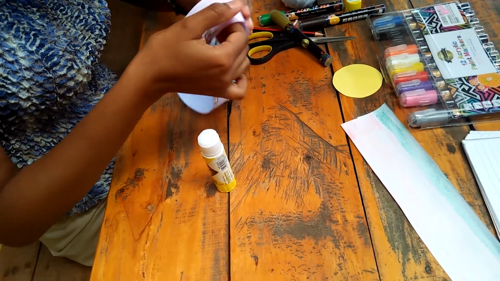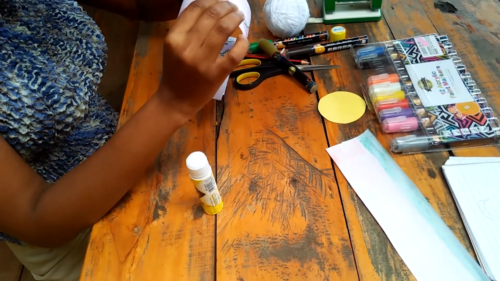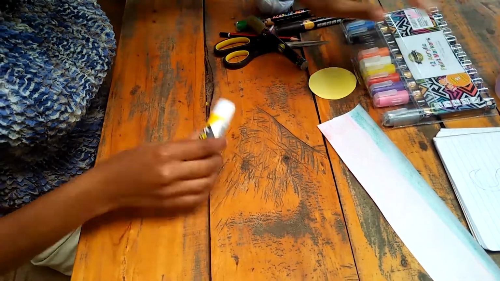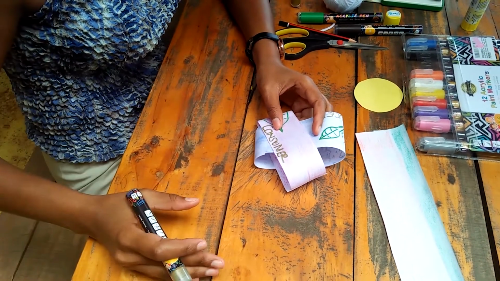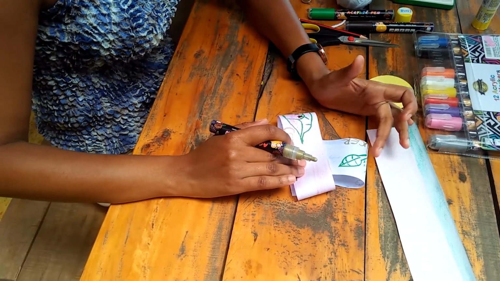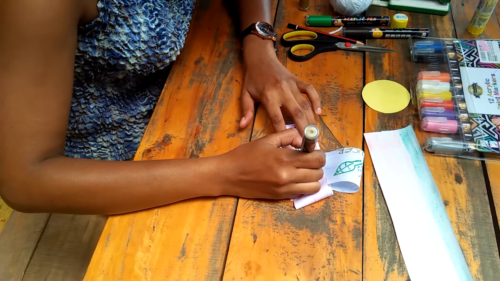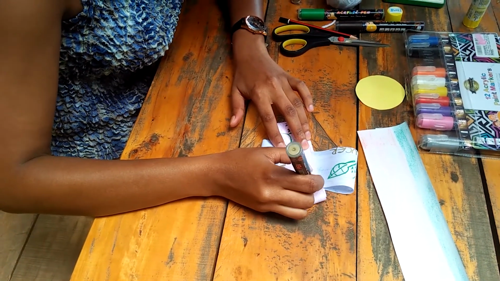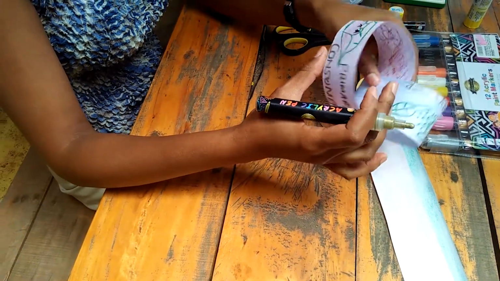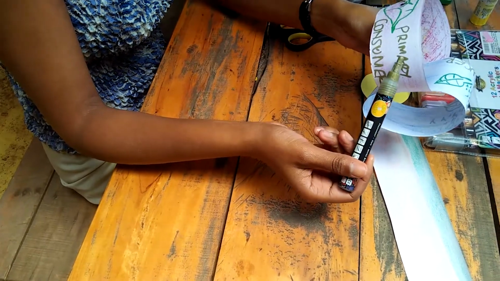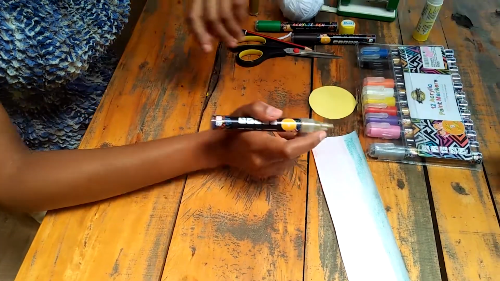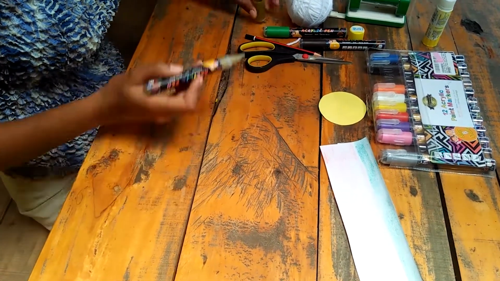What I've done with my papers, they were just plain white pieces of paper. All I've done is go over them with a crayon lightly. Depending on how long your food chain is, the first animal to feed on the plant is called a primary consumer. So I have my primary consumer, and then the animal that feeds on the first animal is called a secondary consumer. In my case, the secondary consumer will be a snake. A snake eats a caterpillar.